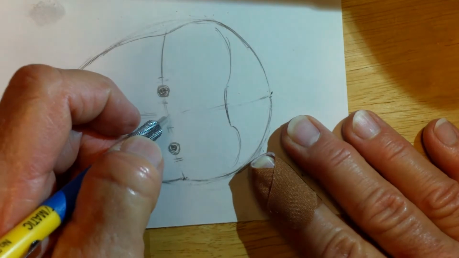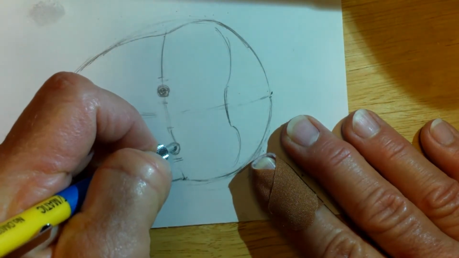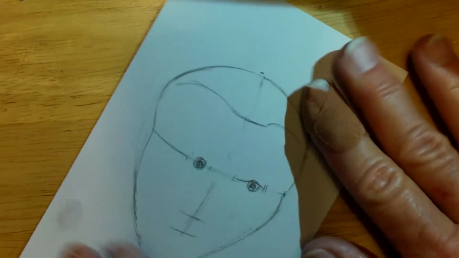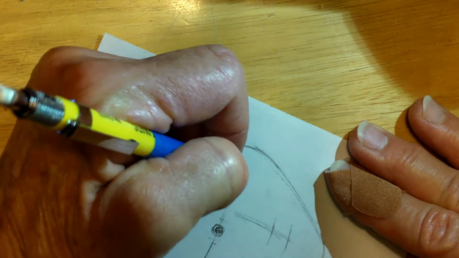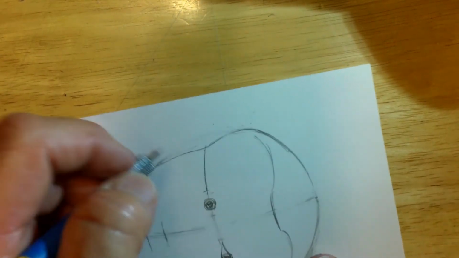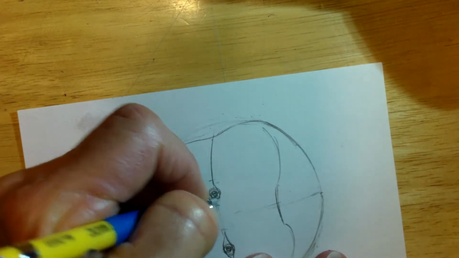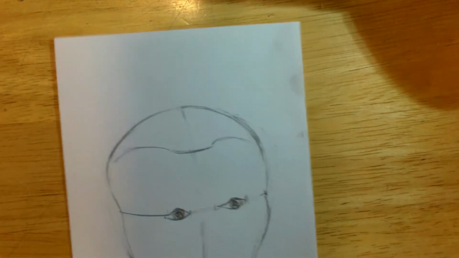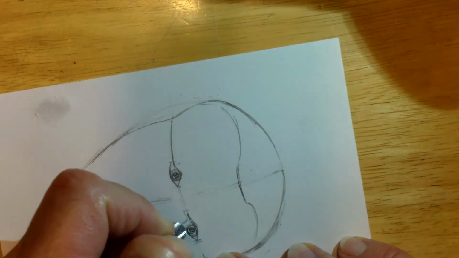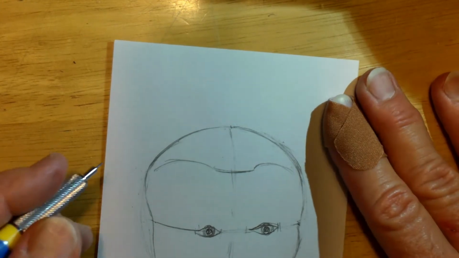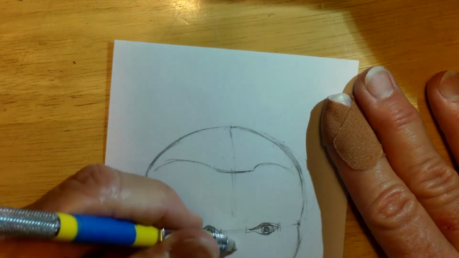I'm going to apply empathy, pretending that my tool is on the surface of a real eye, and I'm going to cut off part of the top of that eye. This is off center. I like the way this looks.